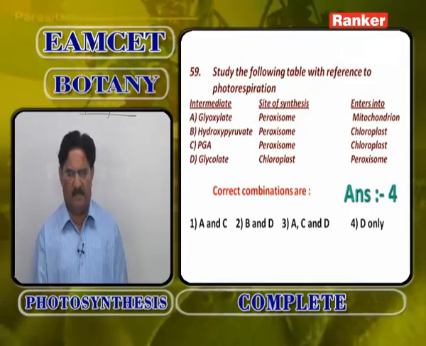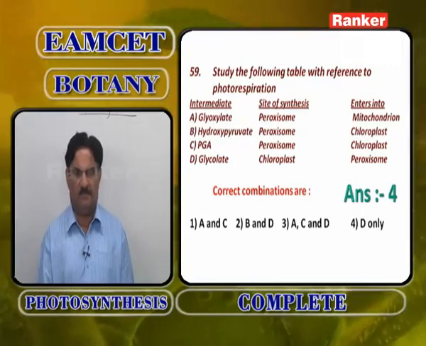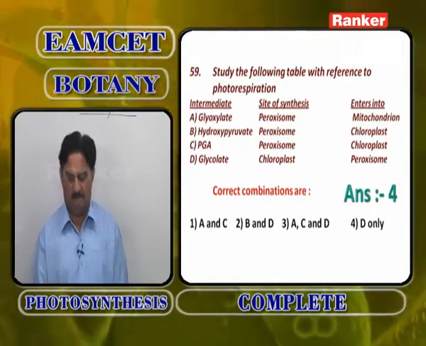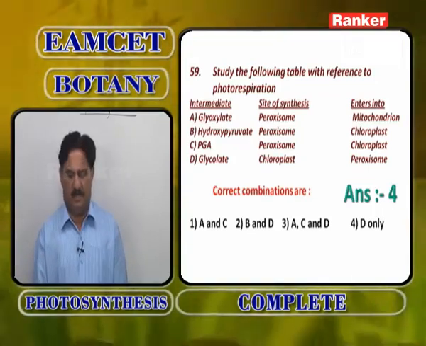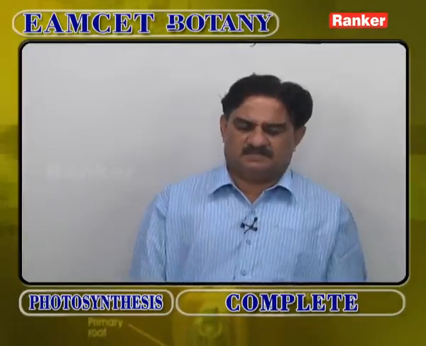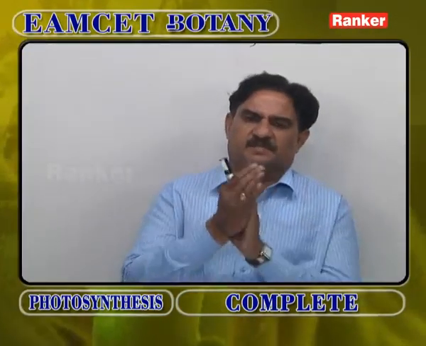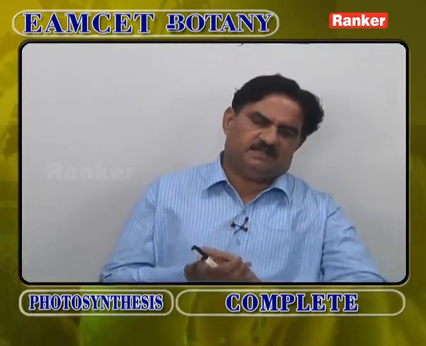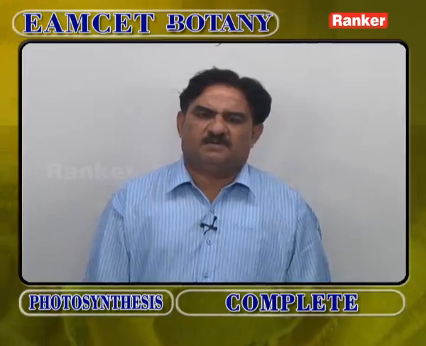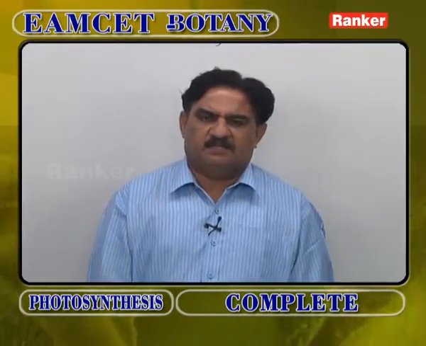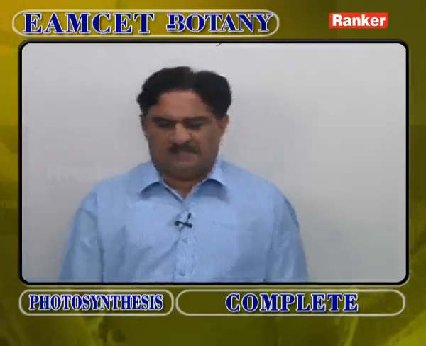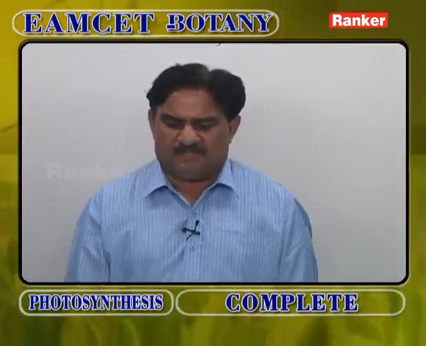From glyceric acid by utilization of ATP, what is formed? Phosphoglyceric acid is formed. Here peroxisome is not at all involved. Glycolic acid is formed in chloroplast and enters peroxisomes is correct. This is the first step where RuBP, instead of taking carbon dioxide, takes oxygen, becomes one molecule of 3-phosphoglyceric acid and one molecule of phosphoglycolic acid. Phosphoglycolic acid undergoes dephosphorylation and forms glycolic acid. Glycolic acid moves from chloroplast to peroxisome.